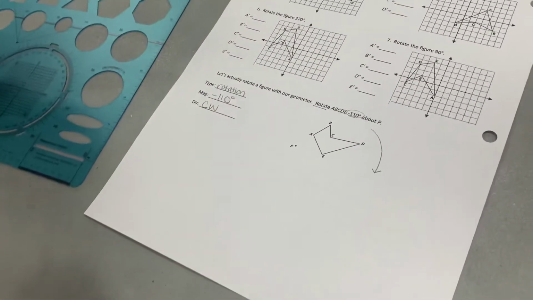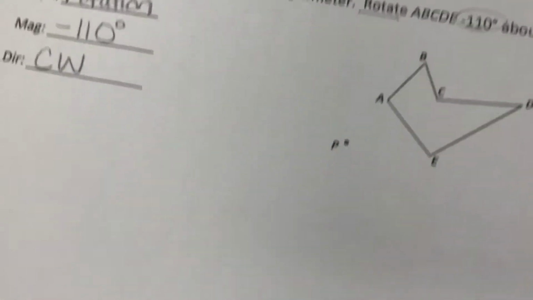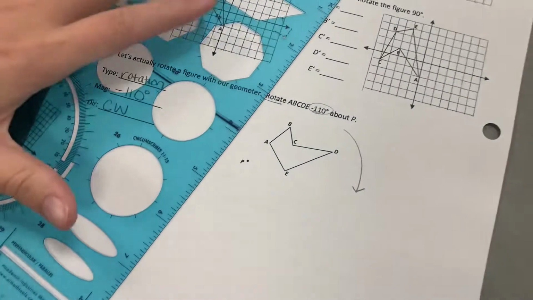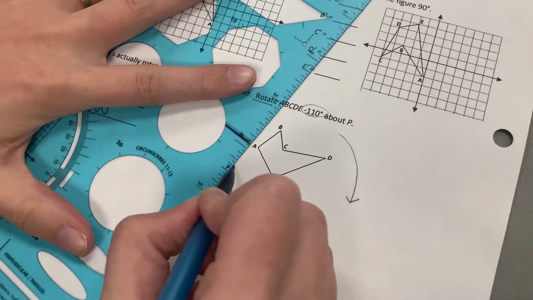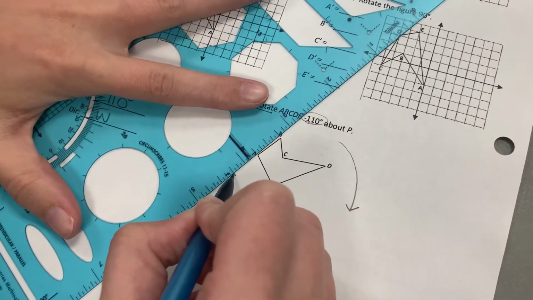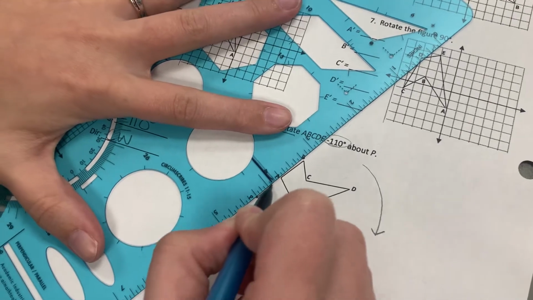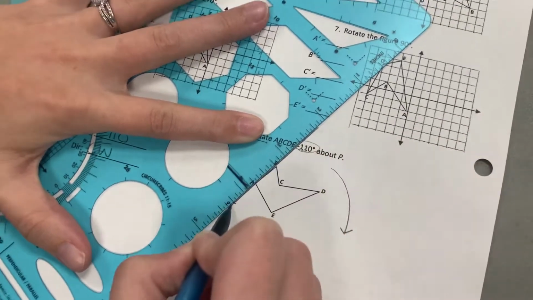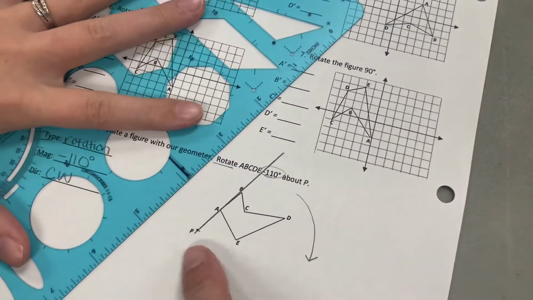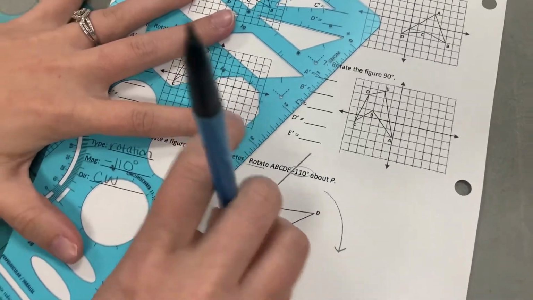All right, now let's physically do this thing. So the first thing, they want us to rotate it around this point P right here. So we're gonna take our geometer and we're gonna connect just from point P through one point at a time. We'll start with A. So go ahead, connect through there. And notice we didn't go any further down longer or anything like that. We just started at P.